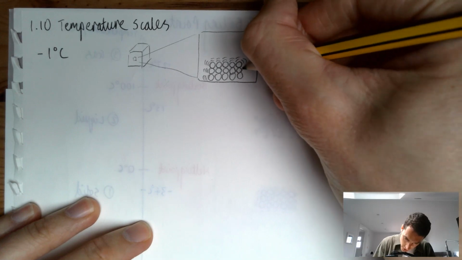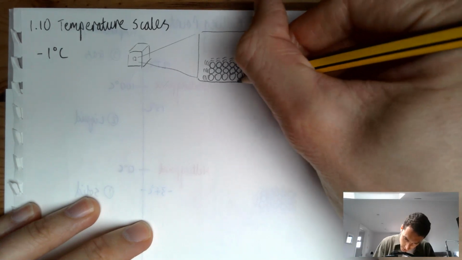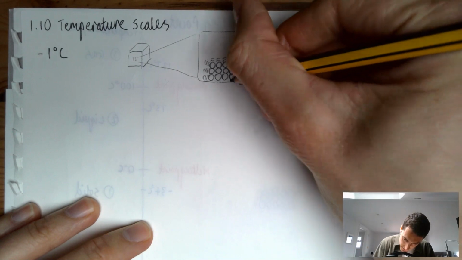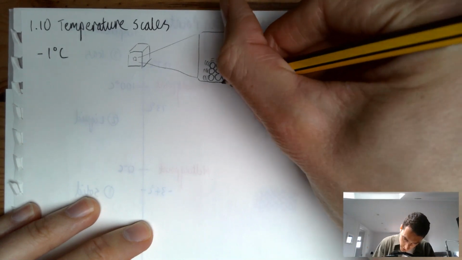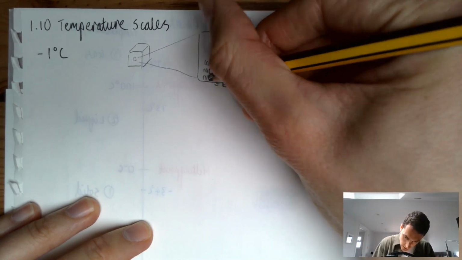By the way, I use the word jiggling quite a lot, only because Richard Feynman uses it in his lectures. And I'm thinking, well, if it's good enough for Richard Feynman, it's good enough for me.